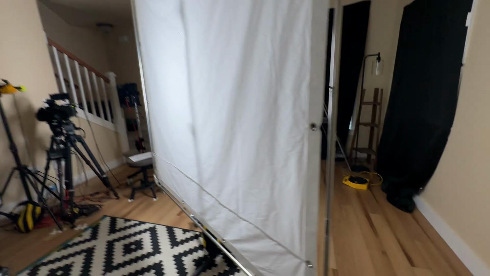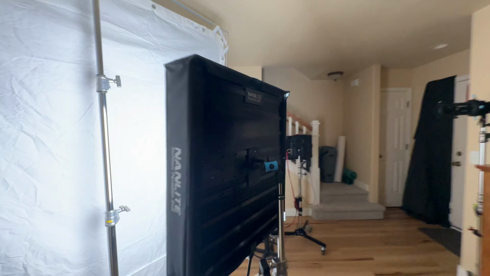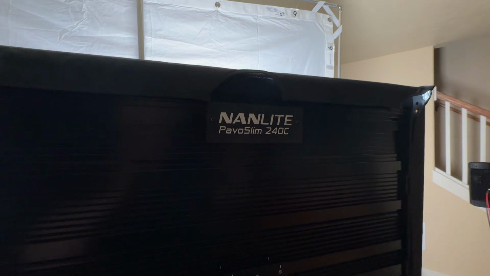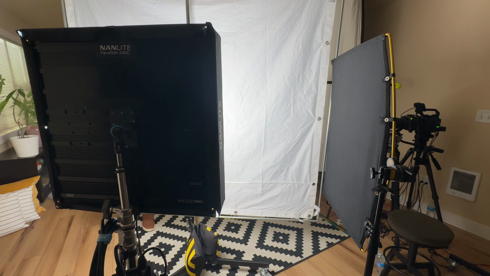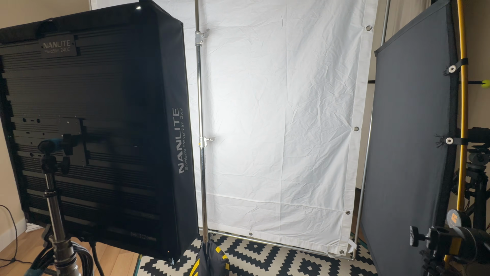Today we have a little bit more real estate, and that basically made me decide to put the light source itself behind the magic cloth. So now we're using it as not a bounce source, but a diffused source. And I'm still using the PavoSlim, the 240C. Right now, I would say it's my favorite light for these types of setups because it's completely silent. It's a nice surface area, folds to a 1x2, opens up to a 2x2. I have the little diffusion panel in front of it.